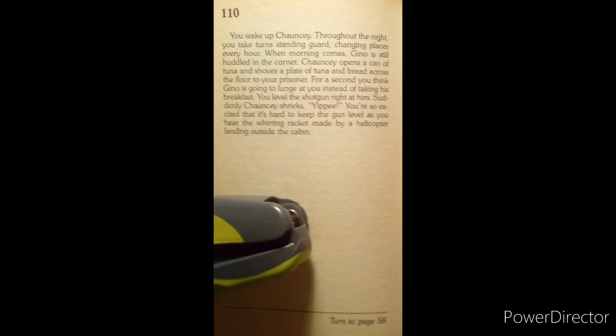Suddenly Chauncey shrieks, "Yippee!" You're so excited that it's hard to keep the gun level as you hear the whirling racket made by a helicopter landing outside the cabin. Turn to page 58.